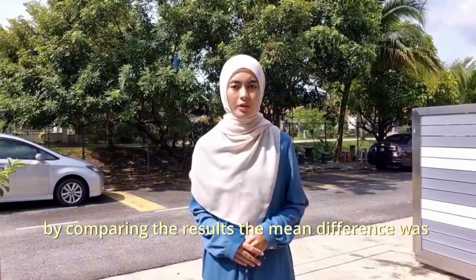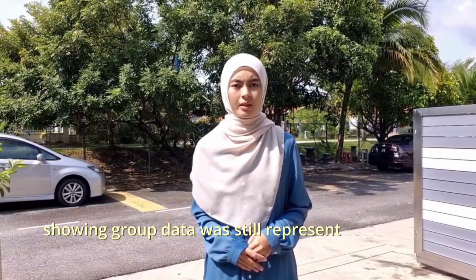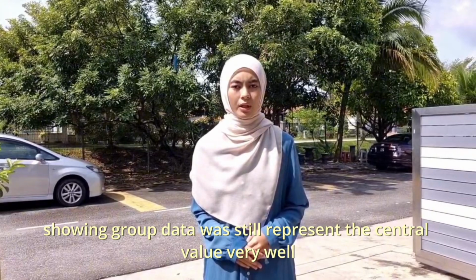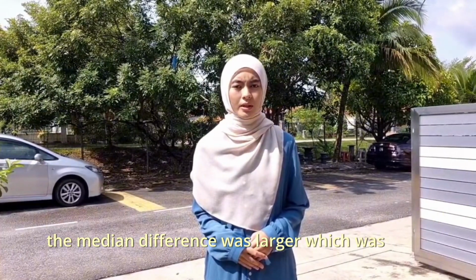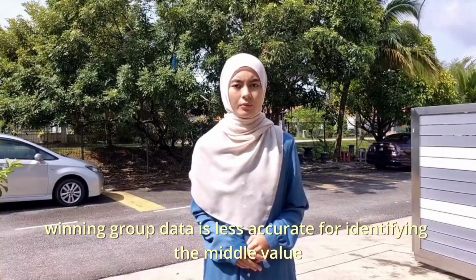By comparing the results, the mean difference was small, which was 3.285, showing grouped data still represents the central value fairly well. The median difference was larger, which was 16.57, meaning grouped data is less accurate for identifying the middle value.